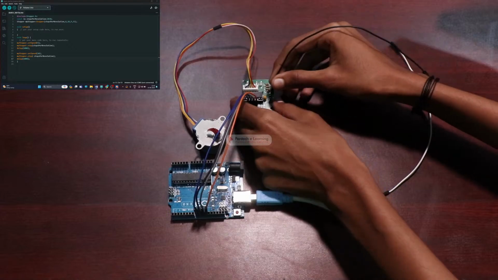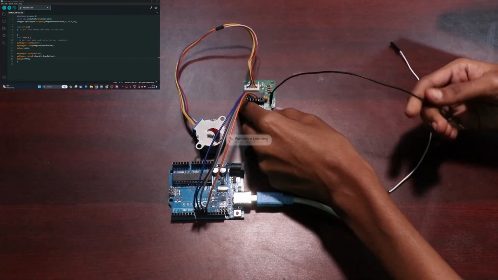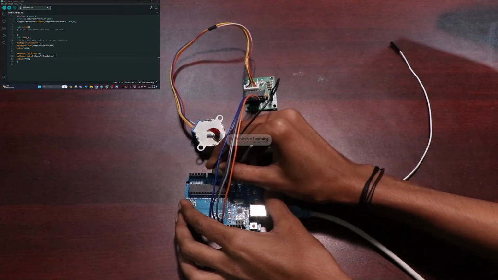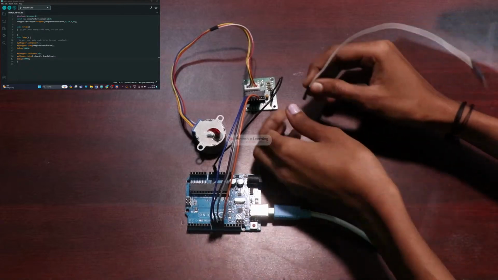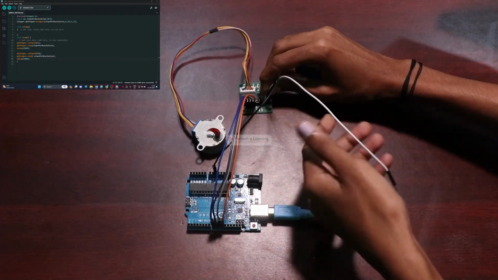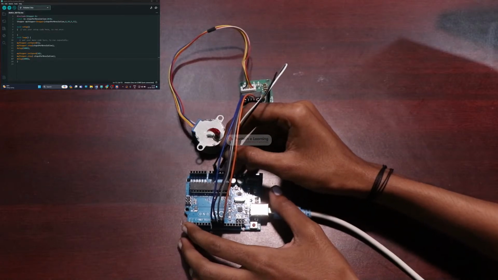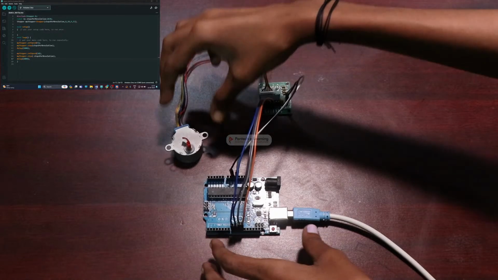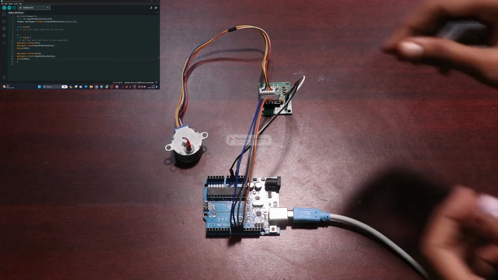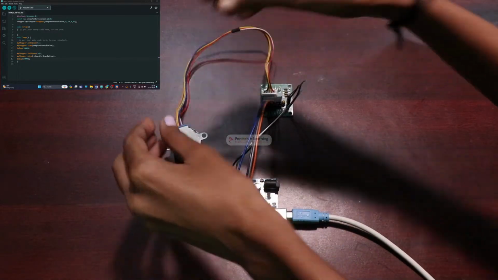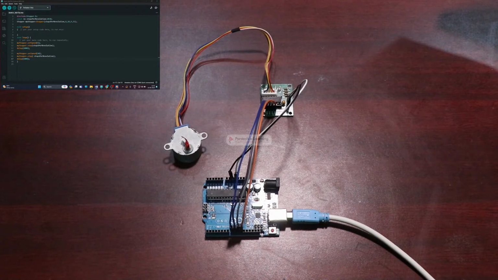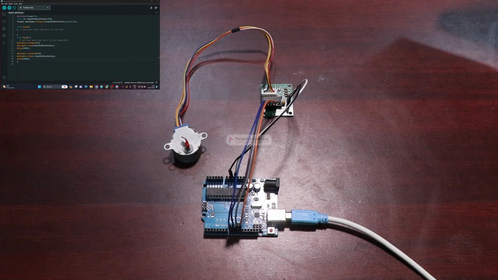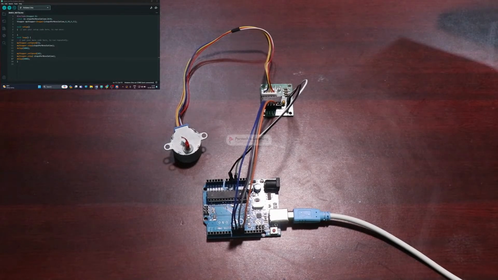And here we need to connect ground, and at last we need to provide 5 volts. Our connection is done. Now let's upload the code and see the output. Before that, let me connect my Arduino Uno to my PC. Now let me upload this code.